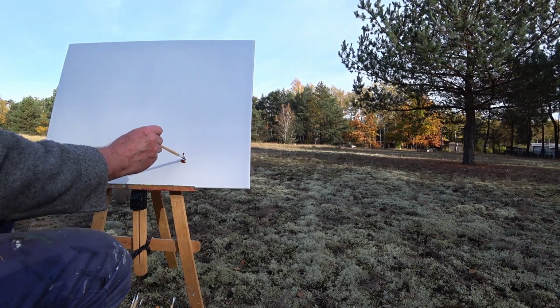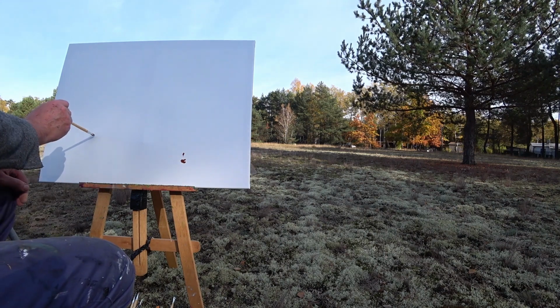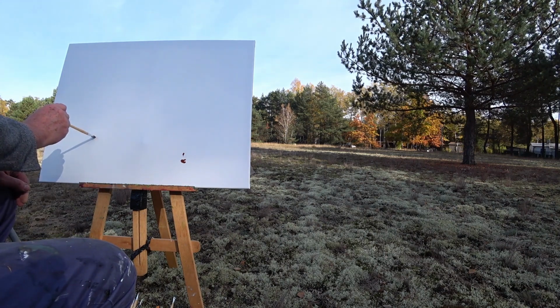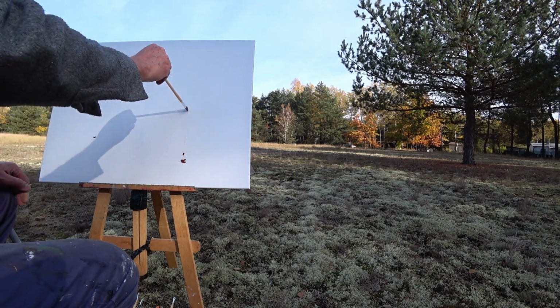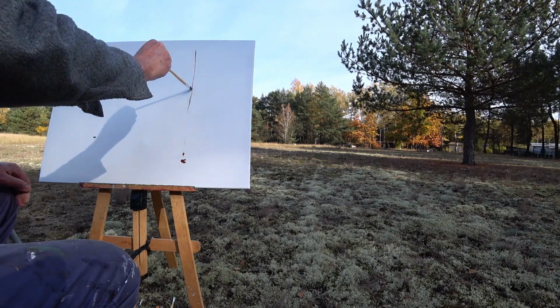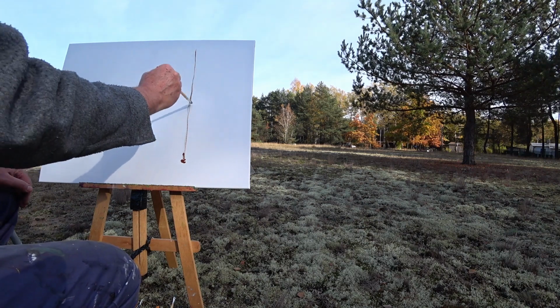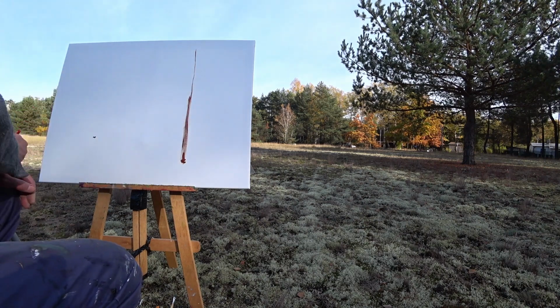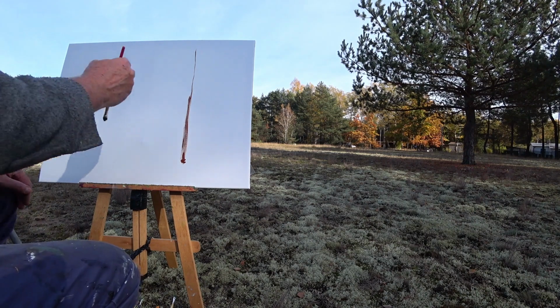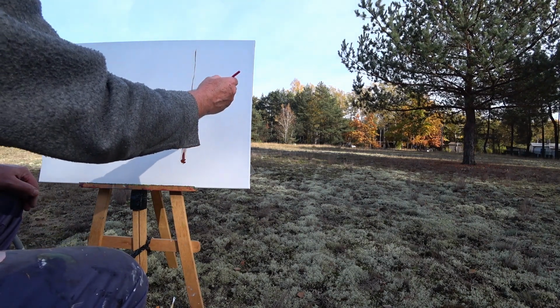I have this tree here, and we're going to have the smaller one here. This one's going to come up here, and we're going to be looking up at it. So it's kind of like looking at it from underneath.